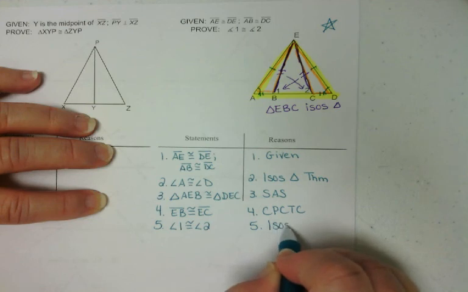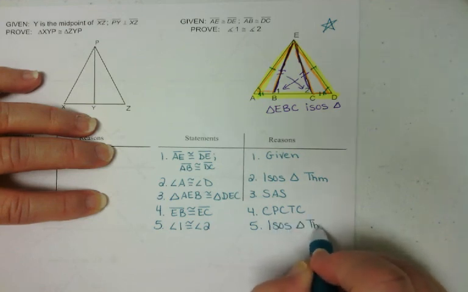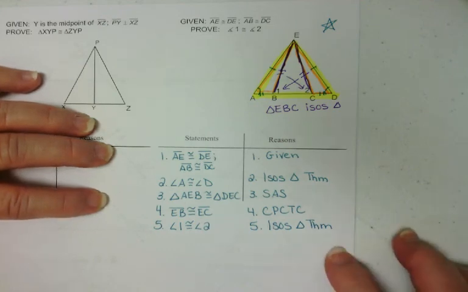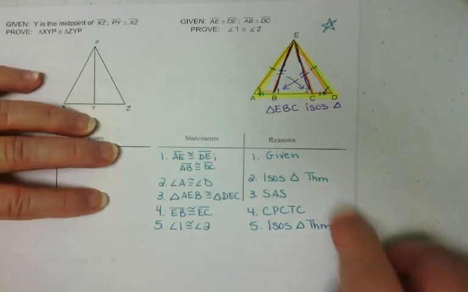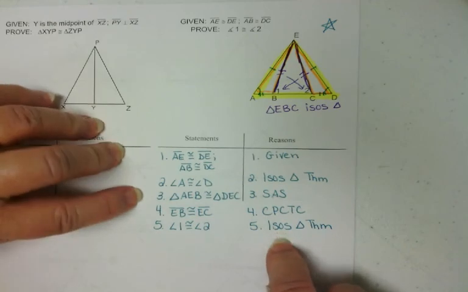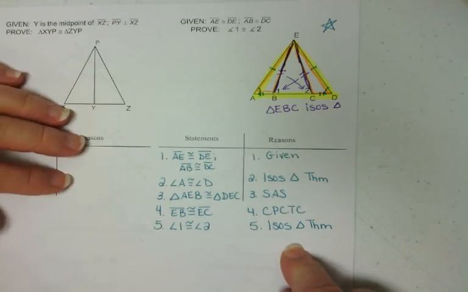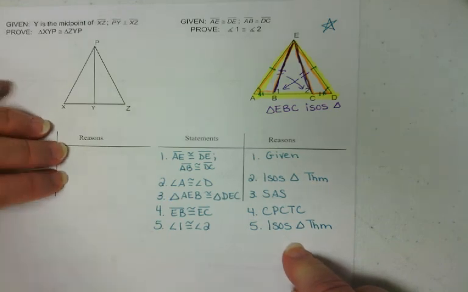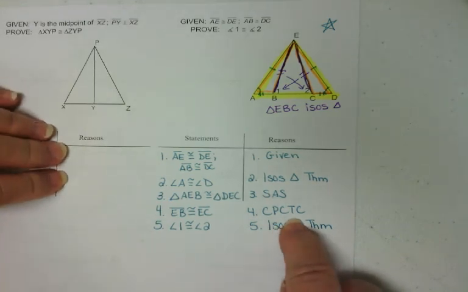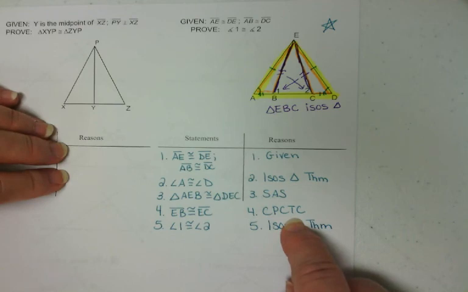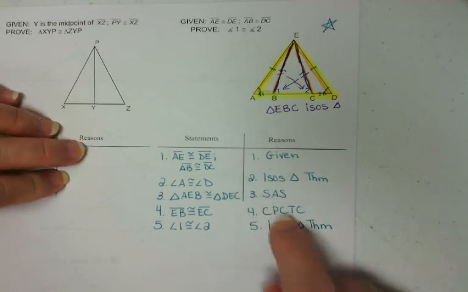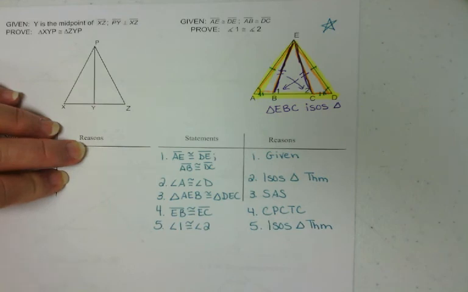So that was some creative thinking on that one. Sometimes when you're doing a proof, like a lawyer in the courtroom, you've got to be a little bit creative to use what you know to get your end result. So that is the CPCTC, the corresponding parts of congruent triangles. It's just the definition of congruent triangles. You have to have congruent triangles first, then you can prove any of their corresponding parts are also congruent.